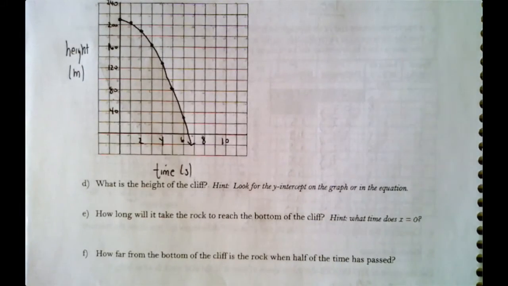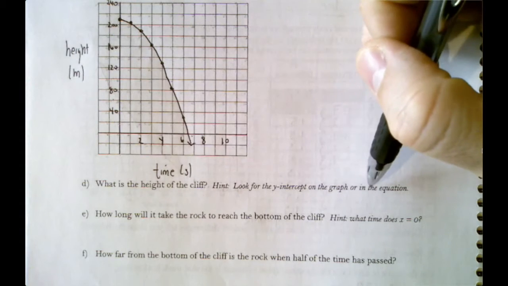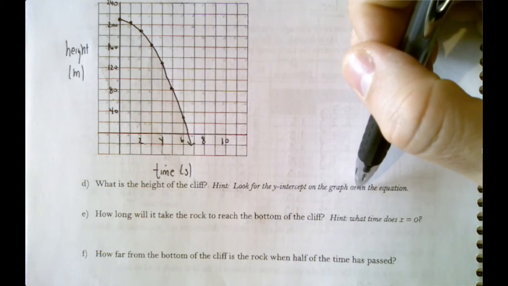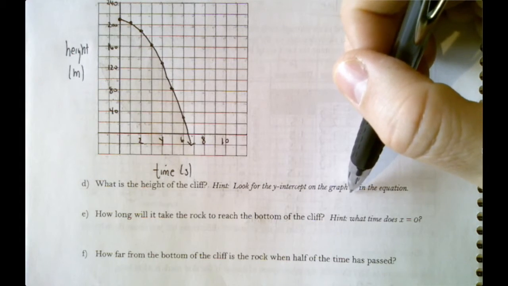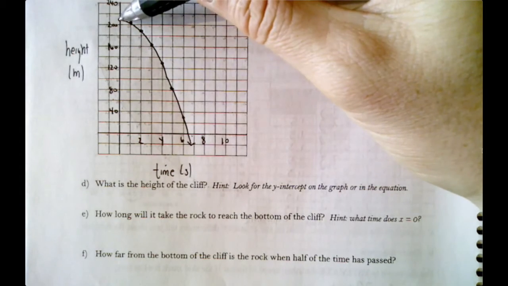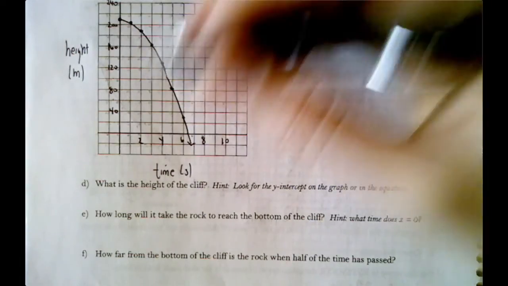All right, now we're going to use our table to answer some questions. What's the height of the cliff? It says, hint, look at the y-intercept of the graph. Does that make sense? Well, I think so, because if we're throwing a rock off the top of a cliff, where the time starts is probably the top of the cliff. So we got 210.